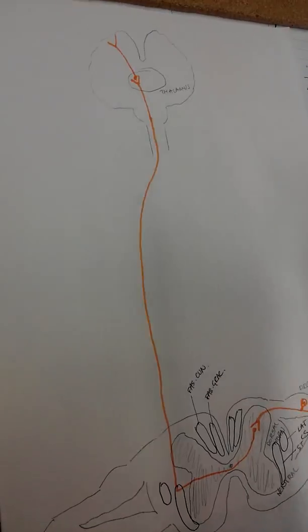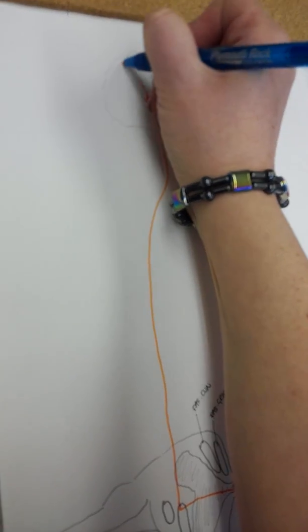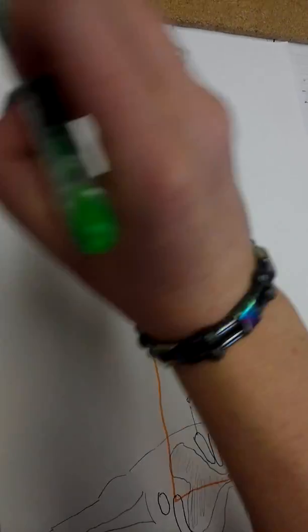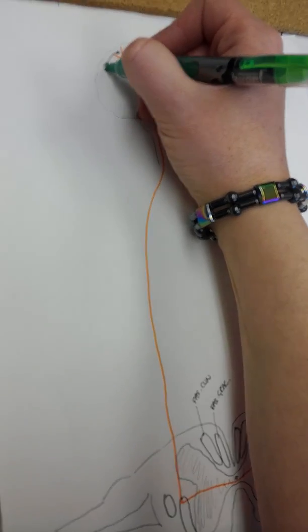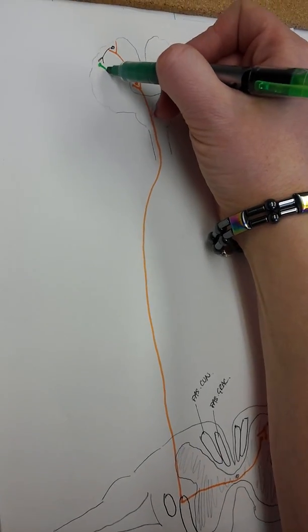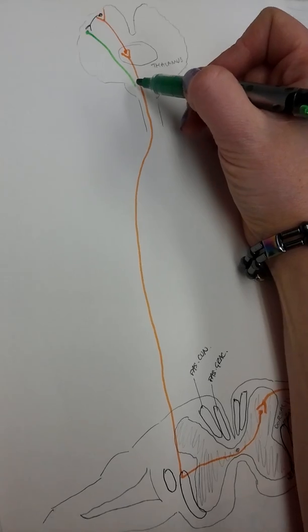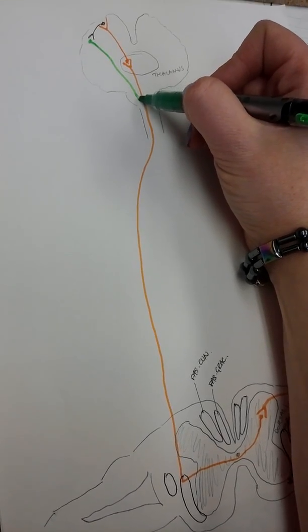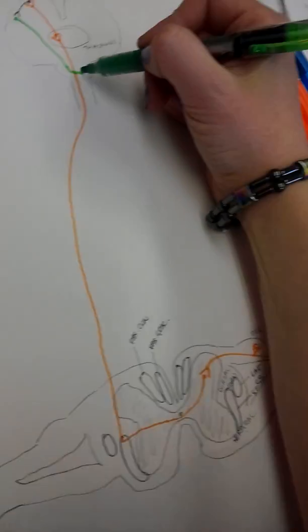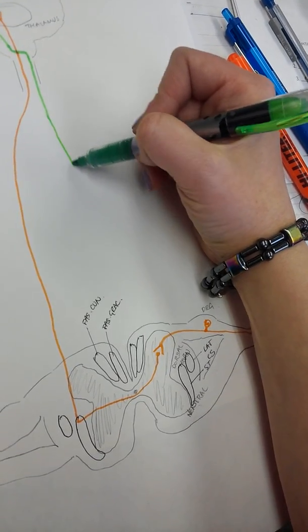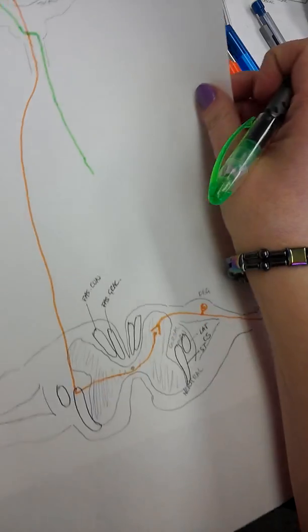Now it is going to communicate with another interneuron in the cortex, and this will communicate with the motor neuron coming down. So the motor neuron is going to go down past the basal nuclei, at which point it decussates in the medulla oblongata and then comes down the spinal column on the side that it is going to represent.